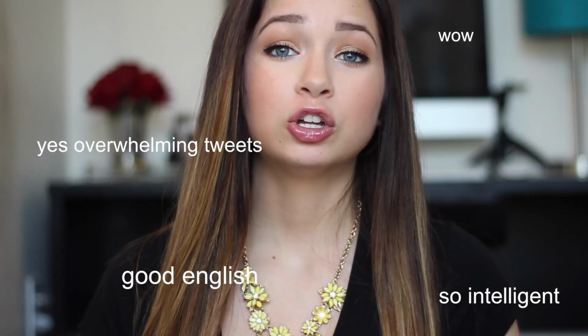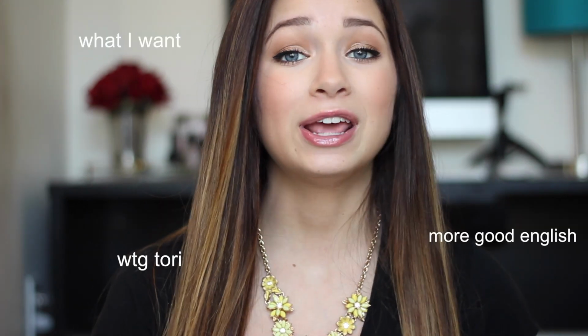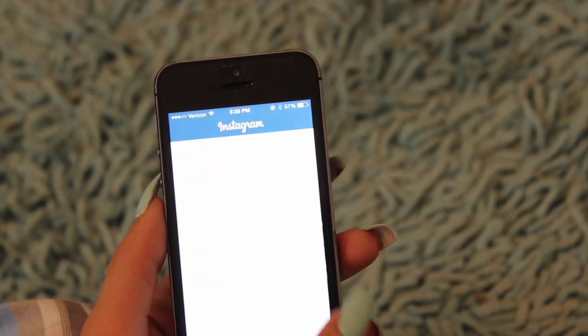I got overwhelming tweets back asking how I edit my Instagram pictures, and I've been getting that for a couple of months now. So I guess I should probably do that now because people want to know. So obviously I'm going to give the people what they want, and this is how I edit my Instagram pictures.